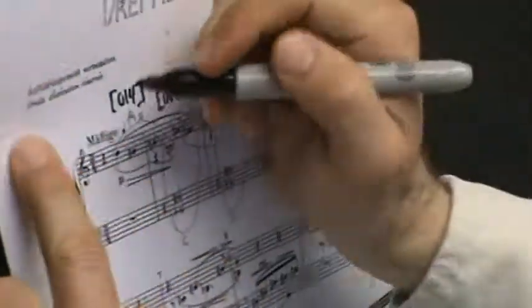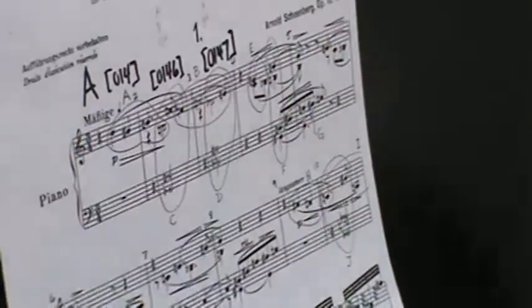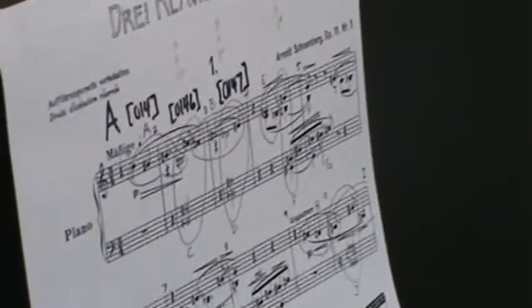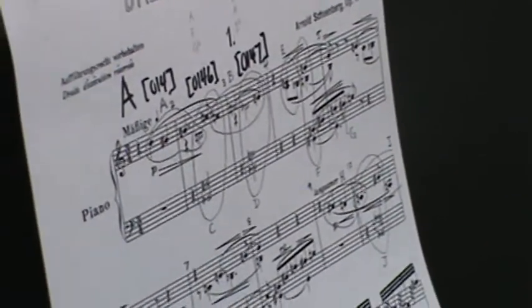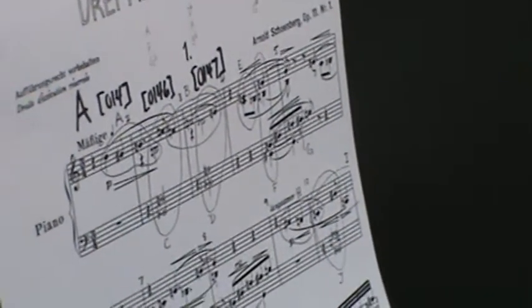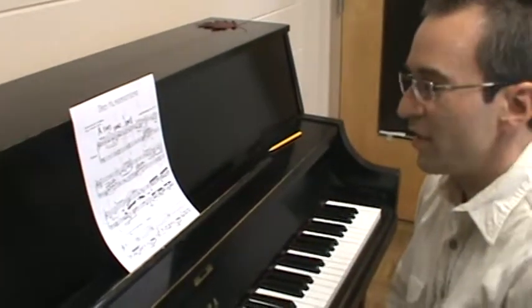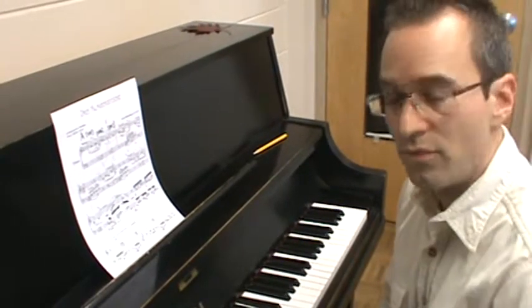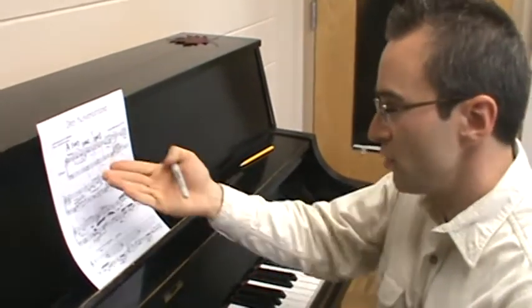So my A material is characterized by really intervallic richness. You've got tritone, 0 to 6. You've got minor thirds, you've got major thirds, you've got half steps. You've got every kind of interval. You have perfect intervals, fourth, fifth, available to you with 0, 1, 4, 6.